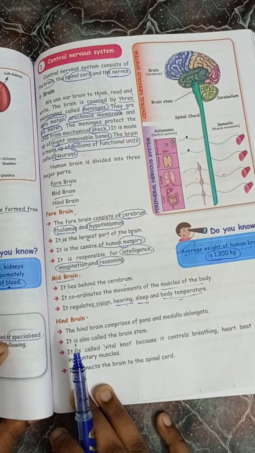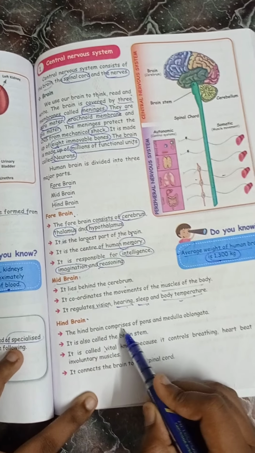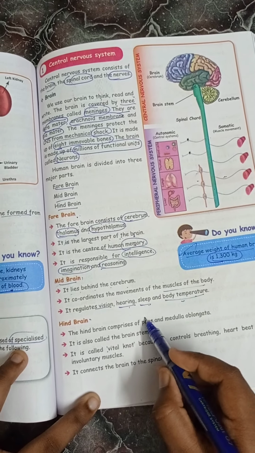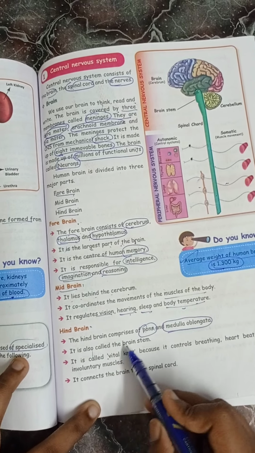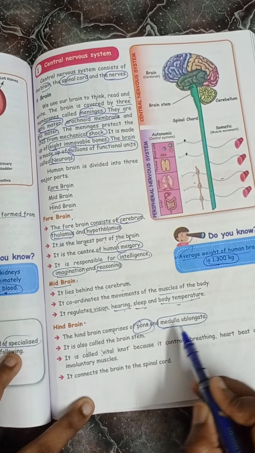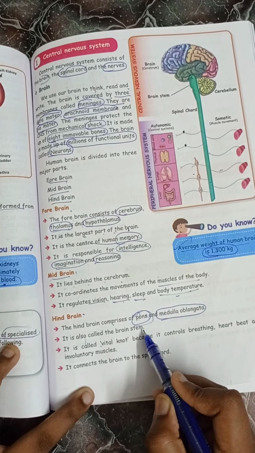Okay children, now we will see the hindbrain. The hindbrain comprises the pons and medulla oblongata. It is also called the brain stem.